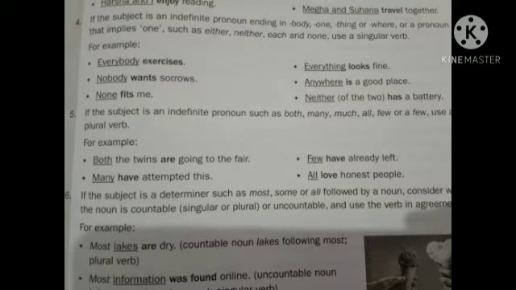Both the twins are going to the fair. Are is the plural. Many have attempted this. Have is again a plural verb.